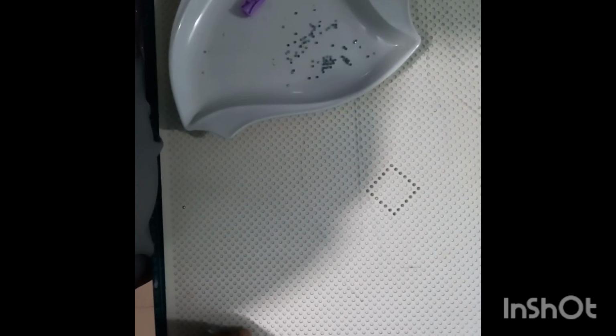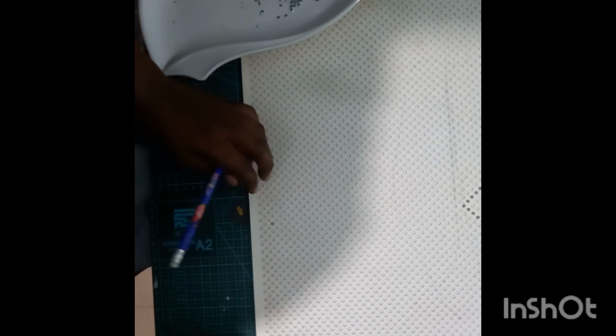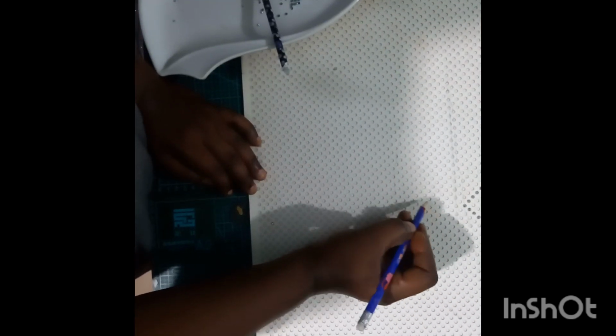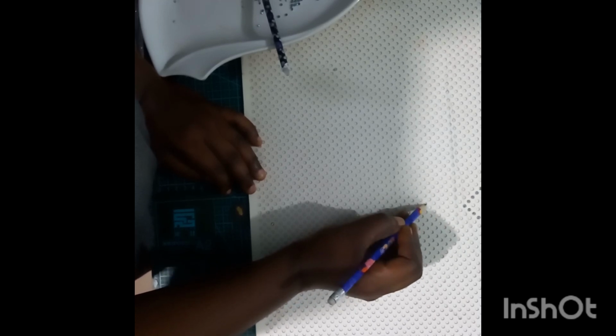Let's keep some space, so let me move to another location so that we don't mix up when we are picking the stones. With my pencil I'm going to trace another. Let me come down a little, I hope you can see me.